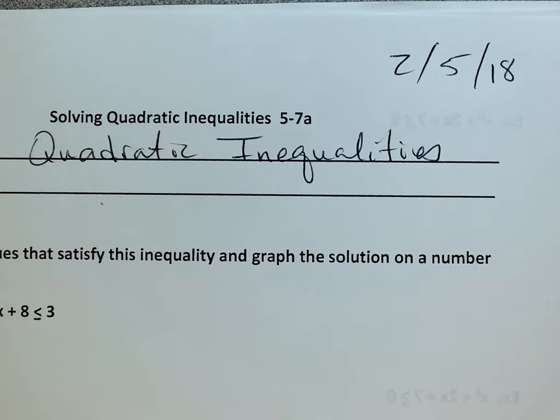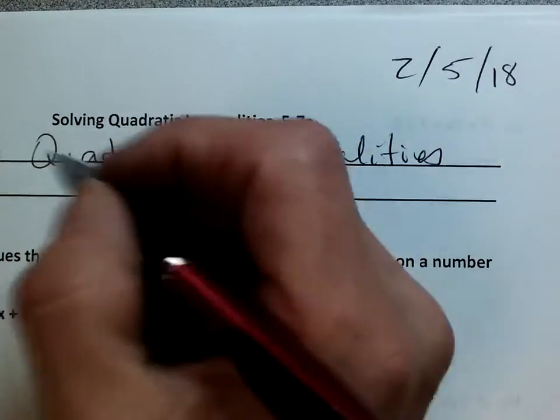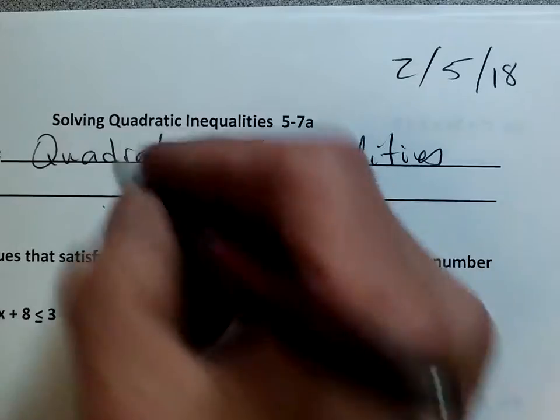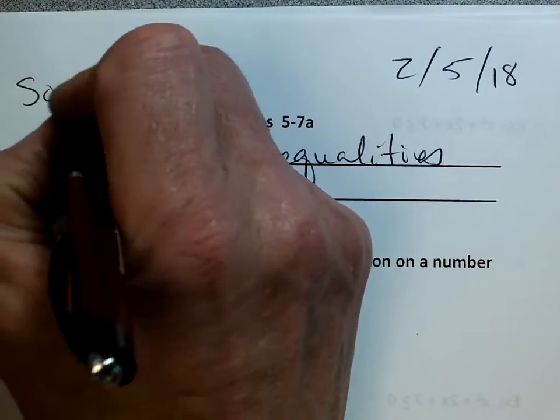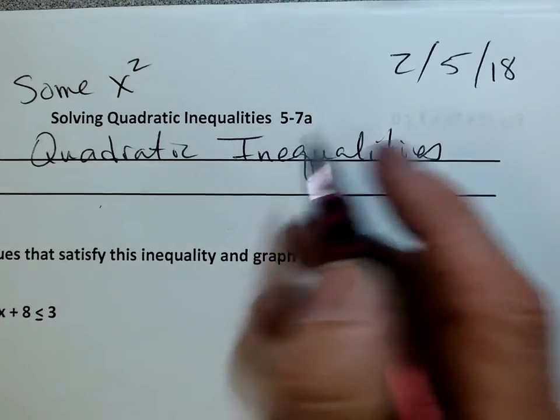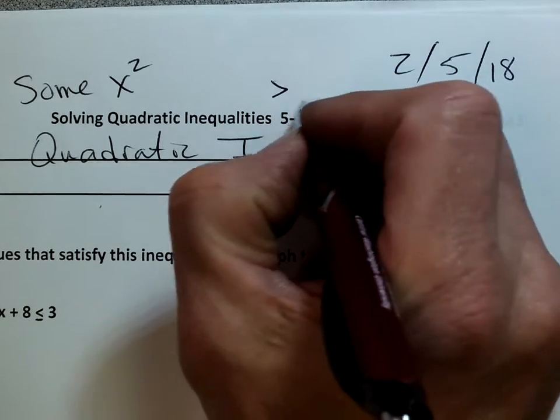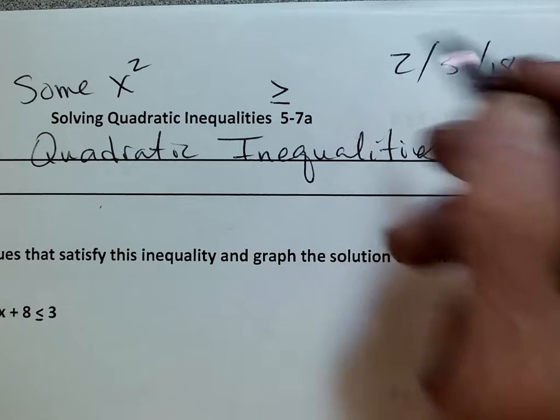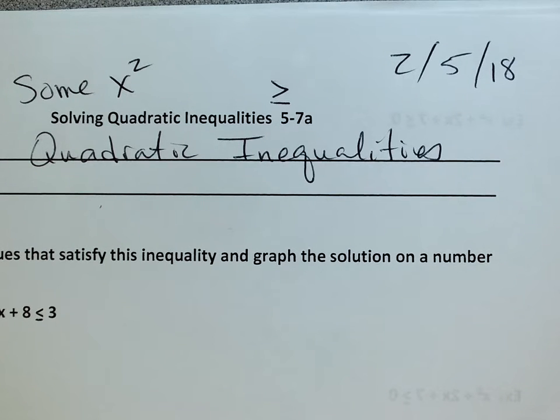So, quadratic inequalities. When we talk about quadratics, for us, quadratics are parabolas or some x squared equation, right? Inequalities are the Pac-Man signs: greater than, less than, greater than or equal to. When you look at inequalities, it's really important you get this: it's not saying x equals. If it says x equals 10, that's one answer.